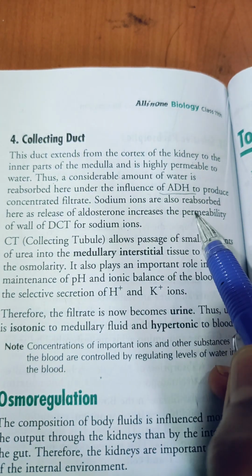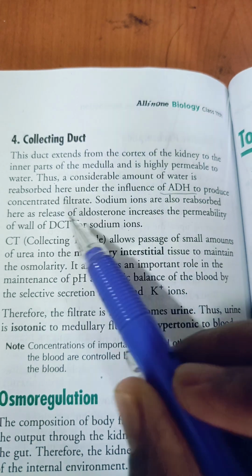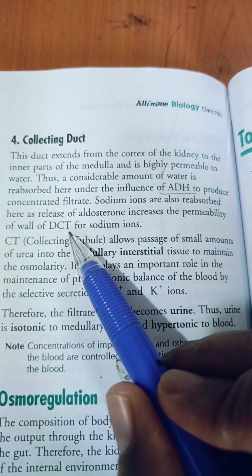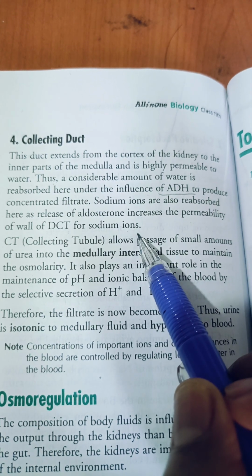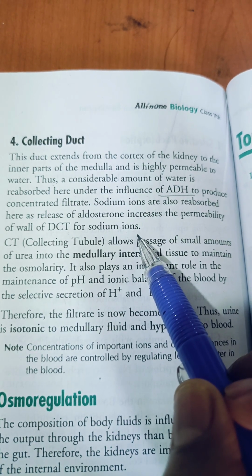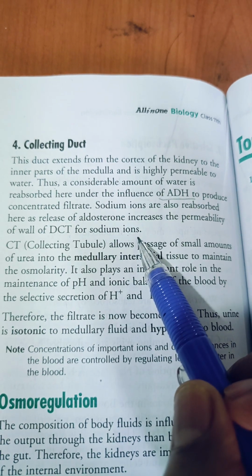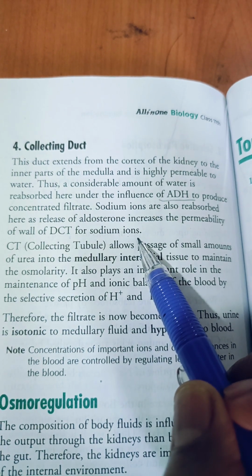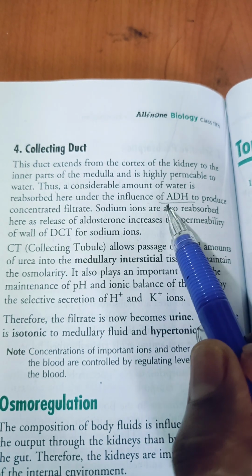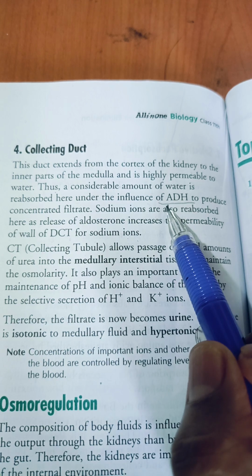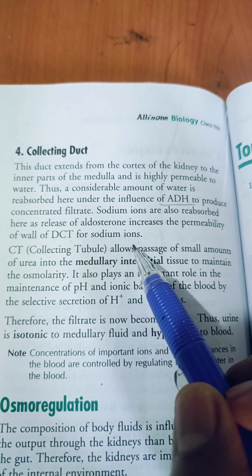Sodium ions are also reabsorbed here as release of aldosterone increases the permeability of wall of distal convoluted tubule for sodium ions. Again in collecting duct, under the influence of hormone ADH or aldosterone, the necessary sodium and water is reabsorbed.